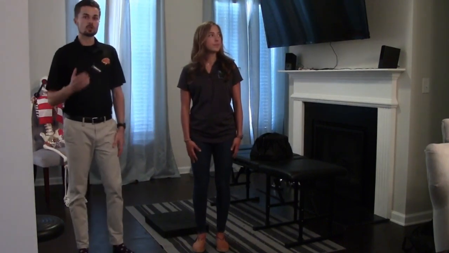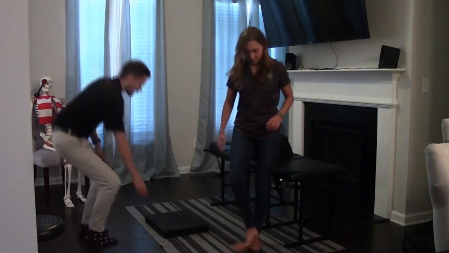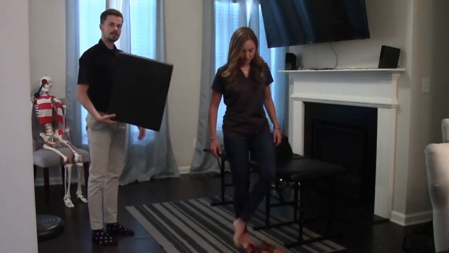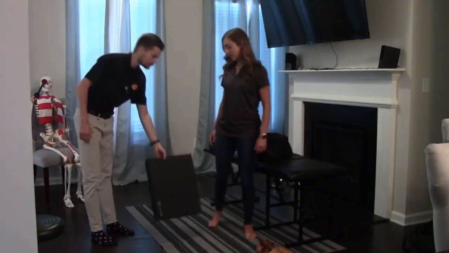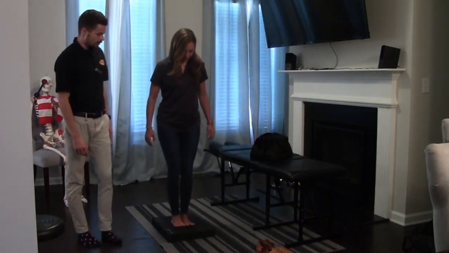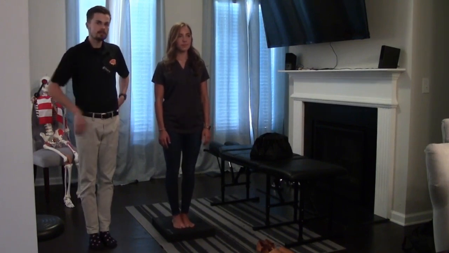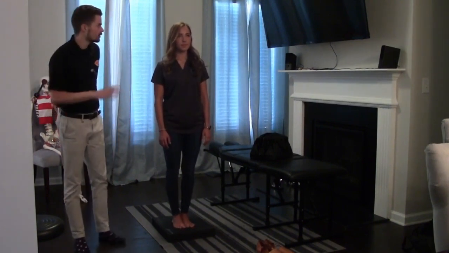Then let's go into the sway test. What I'm going to do is have the patient step on this balance pad. I'm going to show you. It's wobbly, and it kind of takes off your proprioception. It's like foam, okay? So it's a foam pad. The patient is going to stand up over there. Perfect. Feet together. And in a minute, I'm going to ask her to close her eyes. You don't have to do that yet.